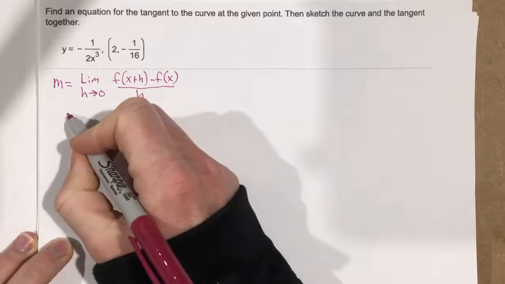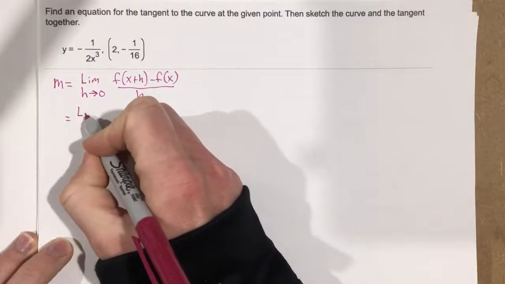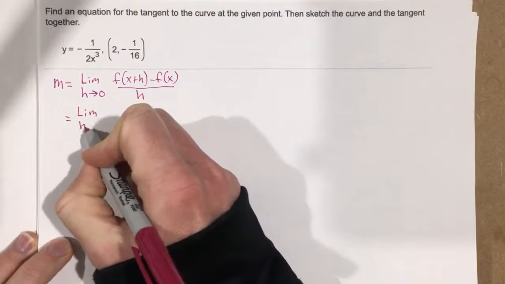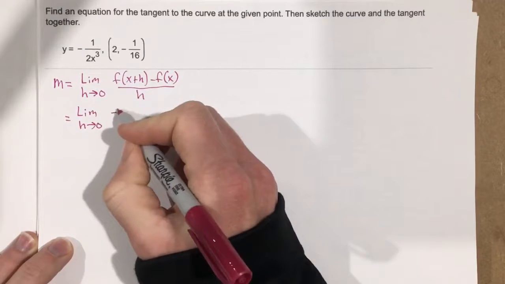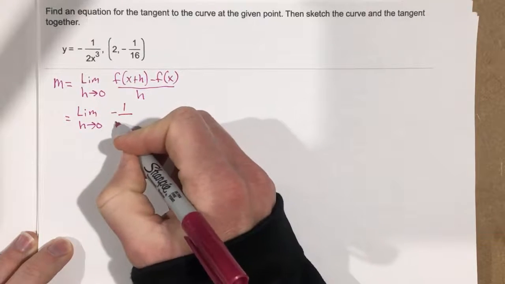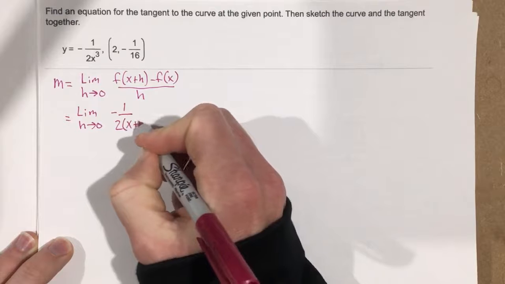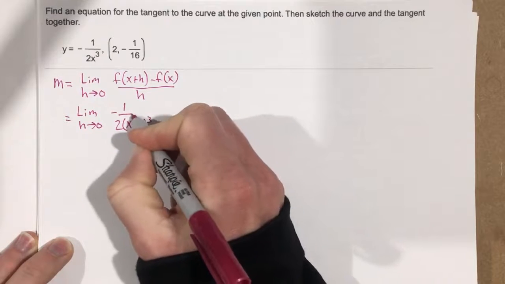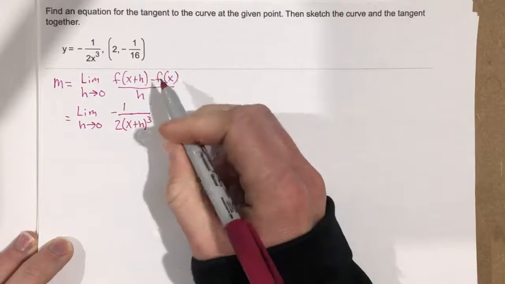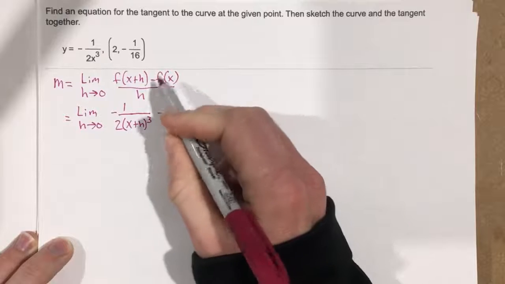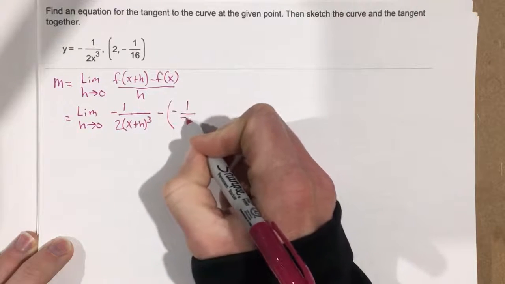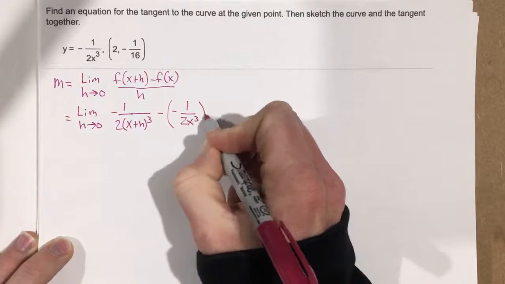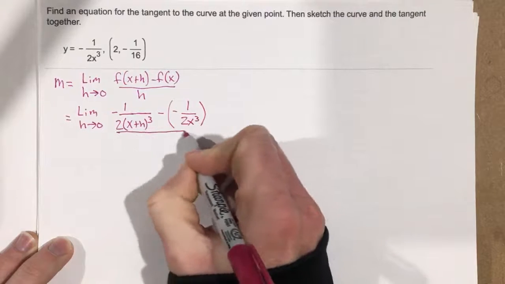So we're going to get the limit as h approaches 0. Let's plug in x plus h, so we get negative 1 over 2 times x plus h cubed, minus the original function, which is just negative 1 over 2x cubed, and that's all over h.